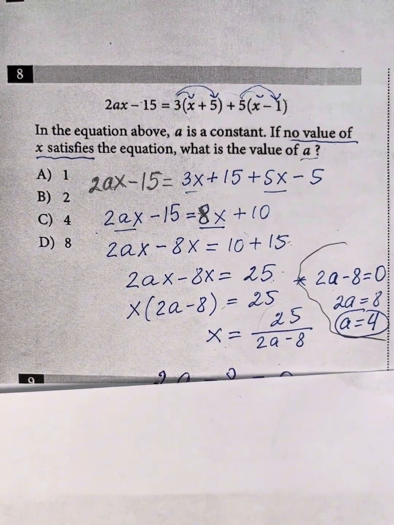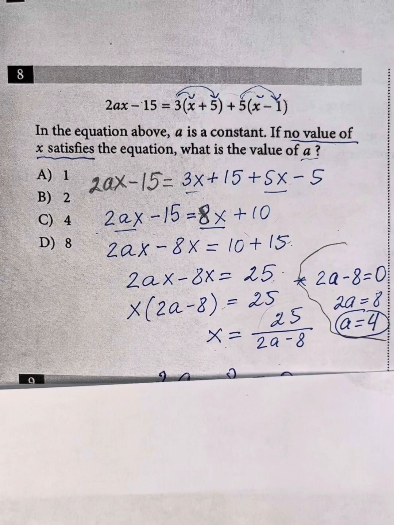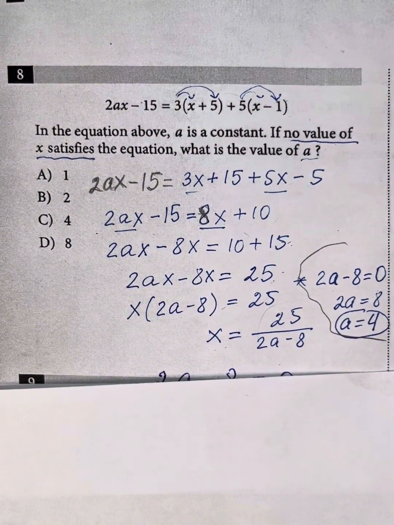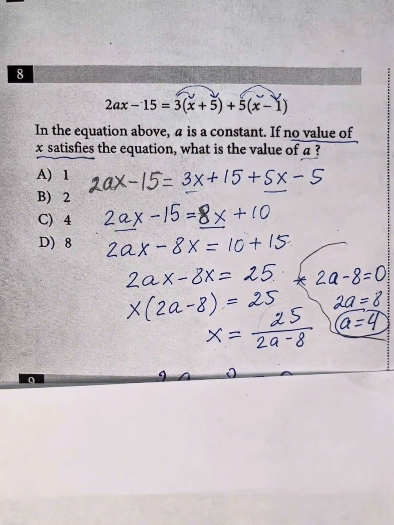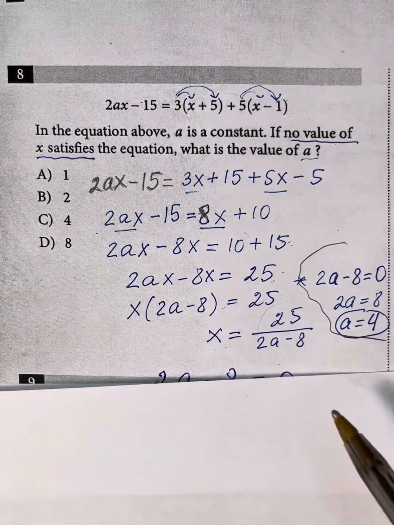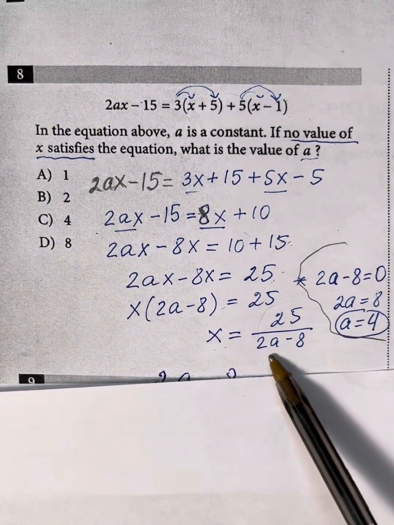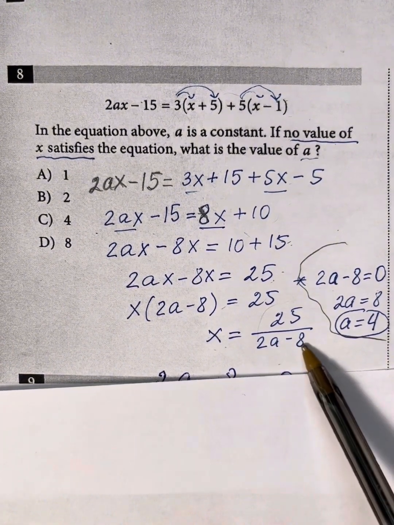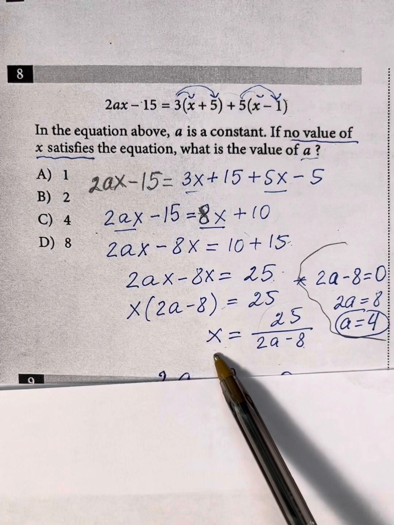And now let's see one more time, read the question. If no value of x satisfies the equation, in other words, when this equation has no solutions, that's what we actually need to answer. In this case, the answer would be that if the denominator of this expression equals 0, then it has no solution.